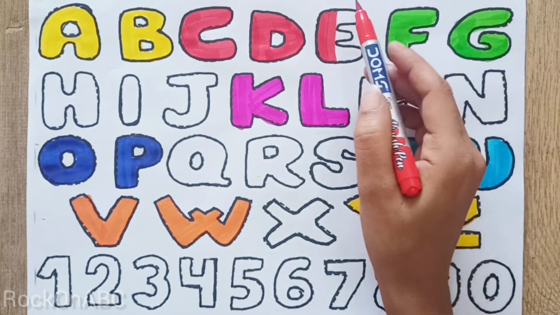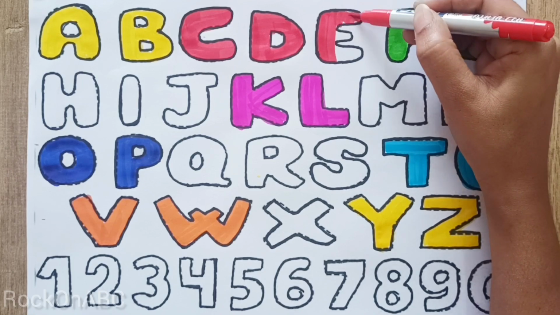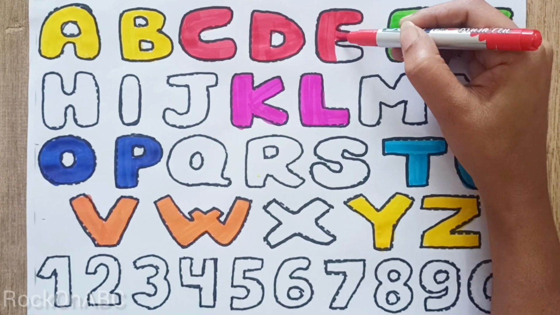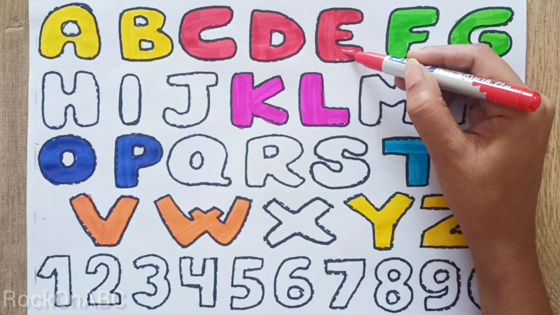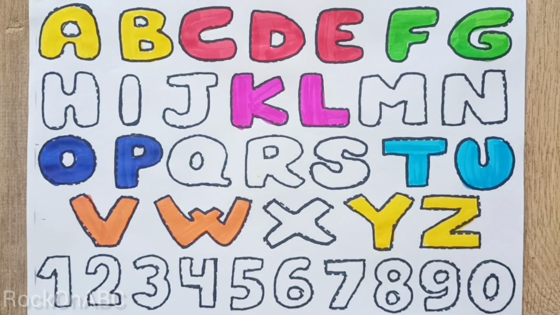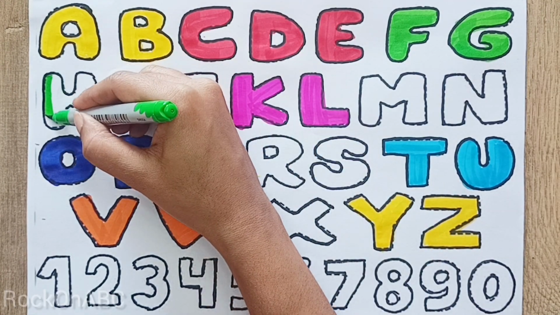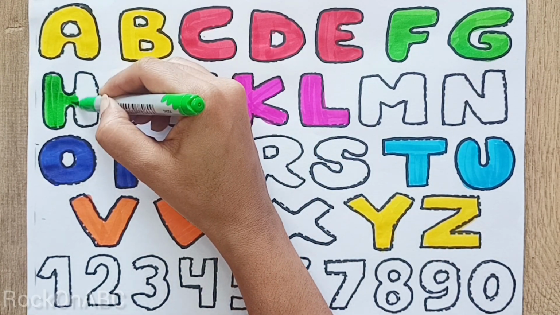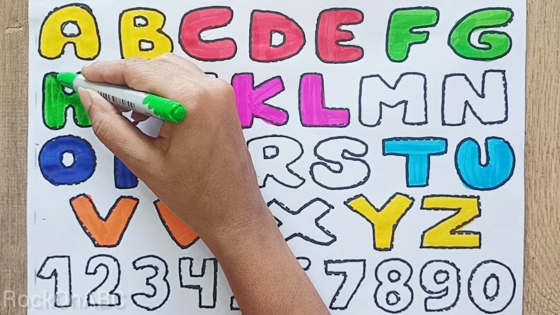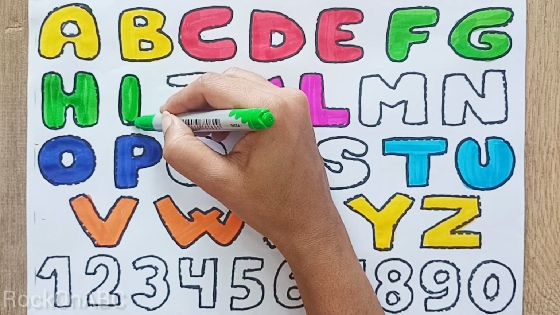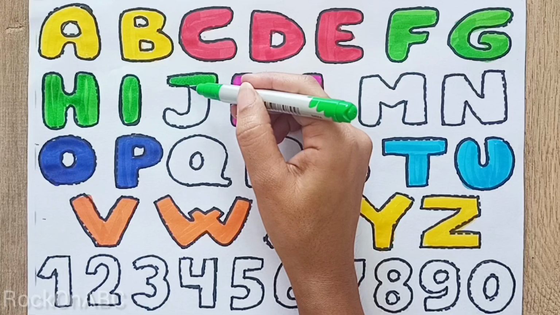E. E for elephant. Green color H. H for head. I for ink. J.